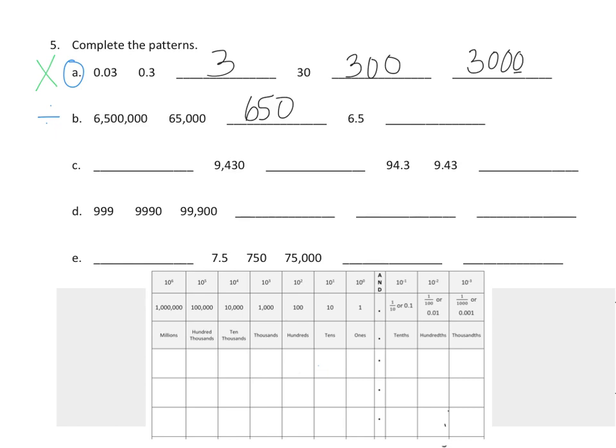So if you erase your whiteboard really quick, we're going to figure out the last number in the pattern. We have 6 and 5/10, and we're dividing it by 100 because we said it's getting smaller and it's going 2 spots to the right. So that 5/10 go into the thousandths, the 6 ones go into the hundredths.